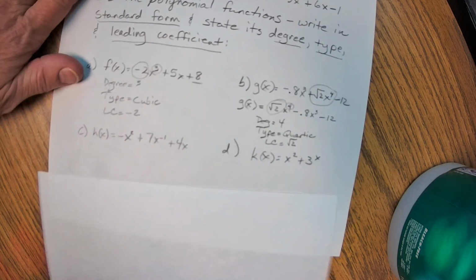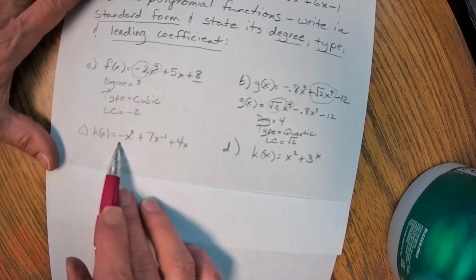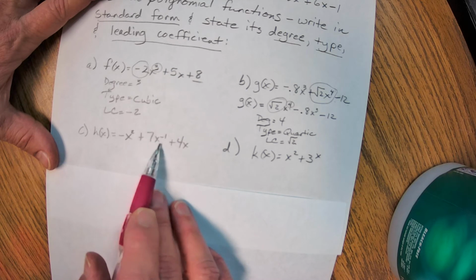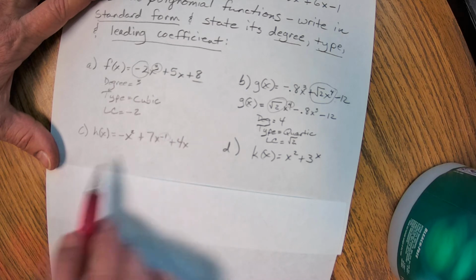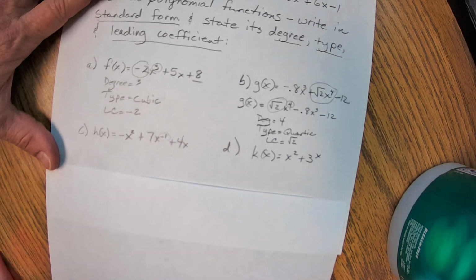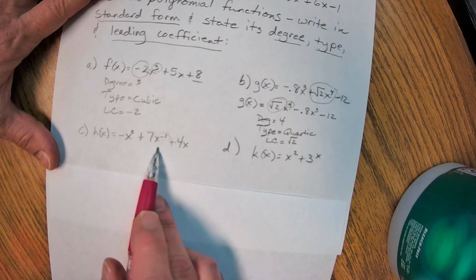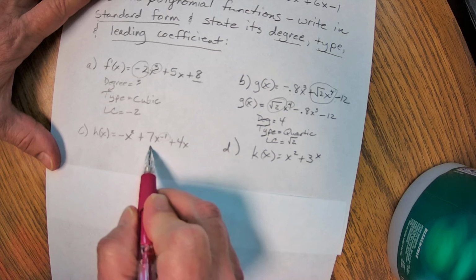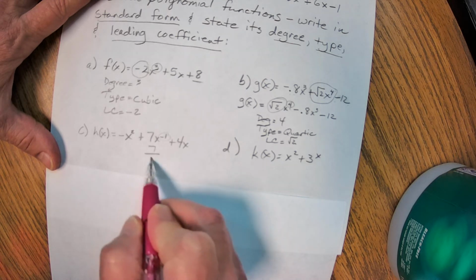All right, let's look at the third example. h of x equals negative x squared plus x to the negative 1 plus 4x. So if you remember your exponent rules from Algebra 1, this term is really 1 over x.